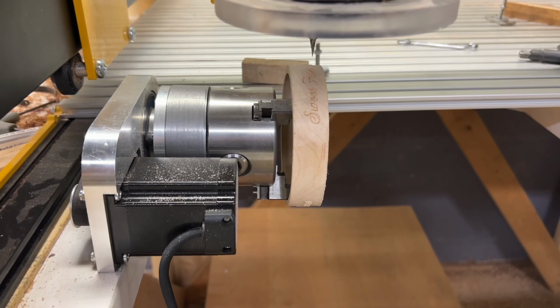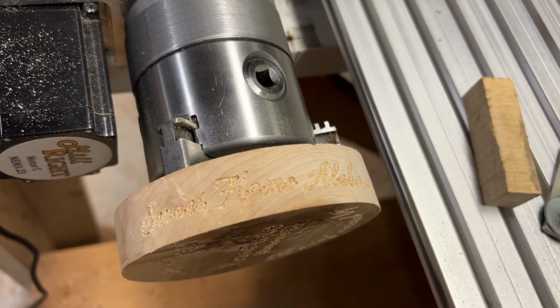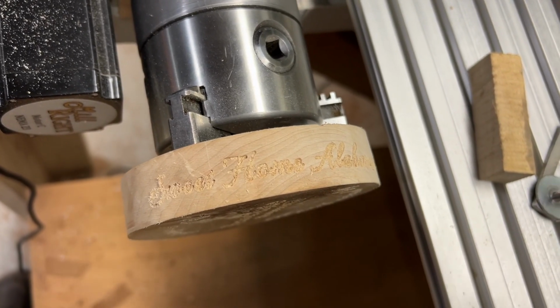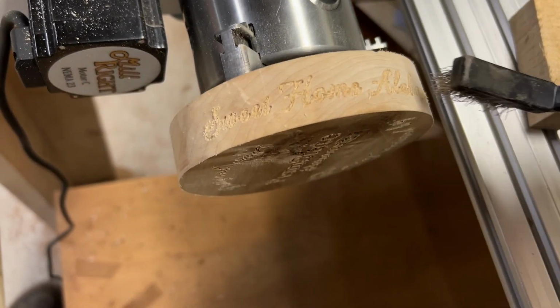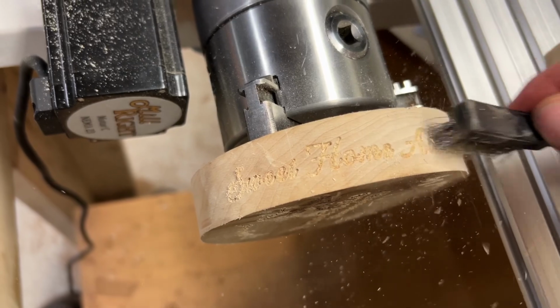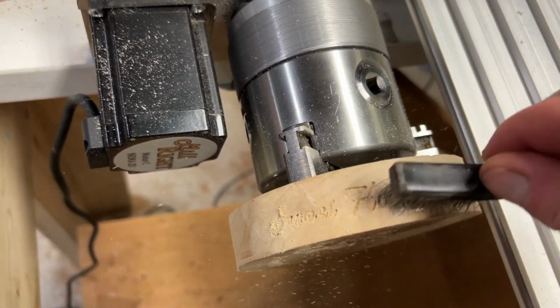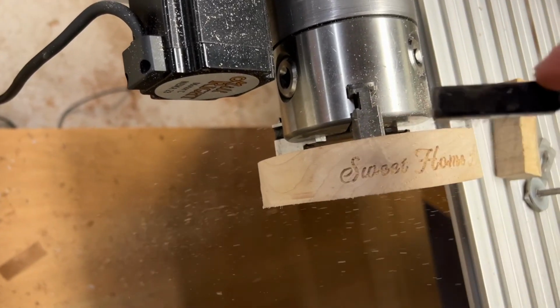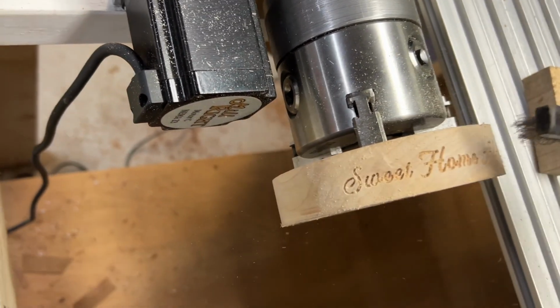Let's arm the machine and see what we have. Alright, there it is, what it looks like done. There's a bunch of little fuzzies in there, so we're going to take this wire brush and try to clean that out some. There's all that stuff flying everywhere. I'm going to be careful not to break anything.